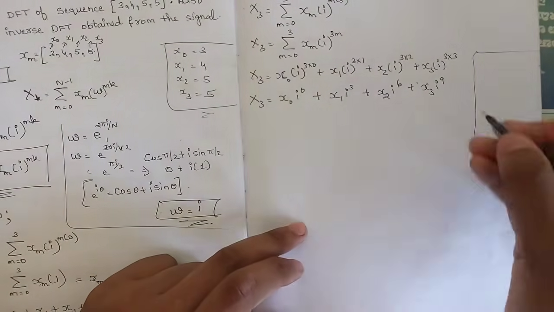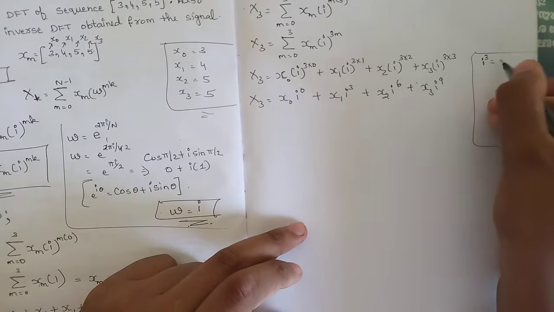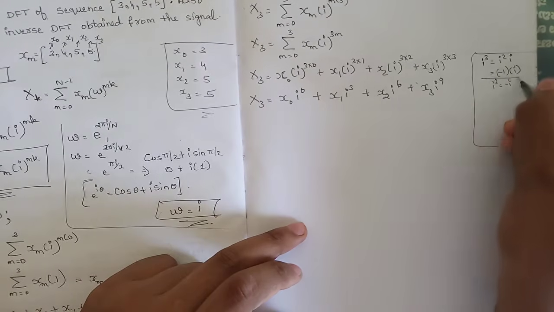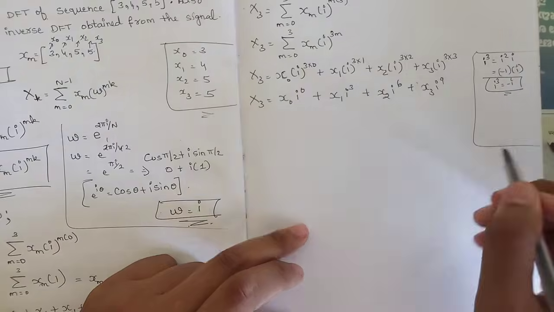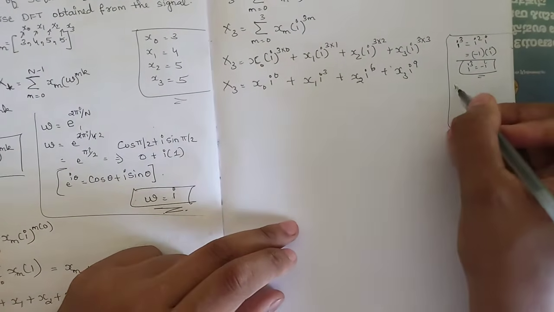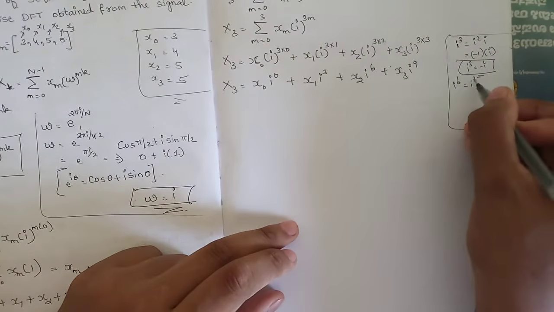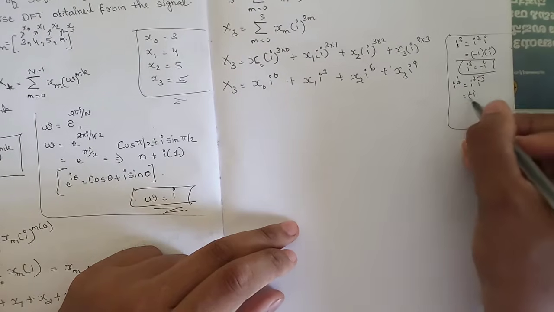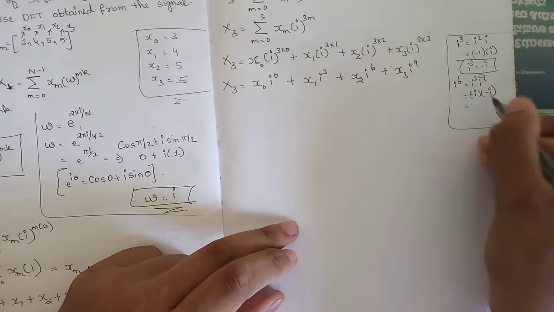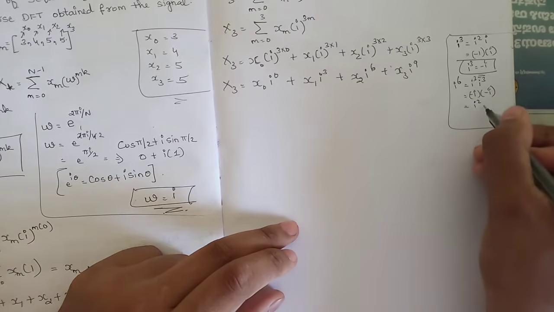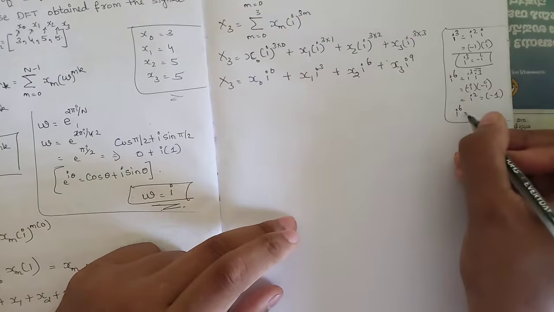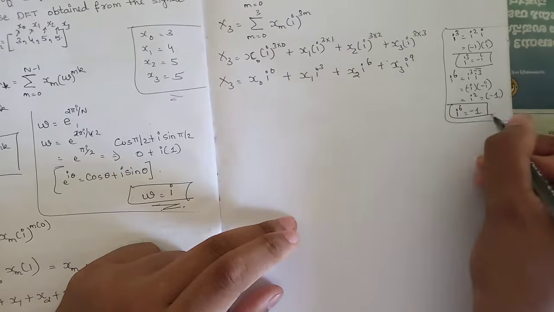We know that I to the power 0 is equal to 1, and we can write I cube as I square into I, where I square is minus 1, into I. So I cube we can substitute as minus I. Similarly I to the power 6 we can split and write as I cube into I cube, that is minus I into minus I, which is I square, and we know that I square is equal to minus 1. So we can write I to the power 6 as minus 1.